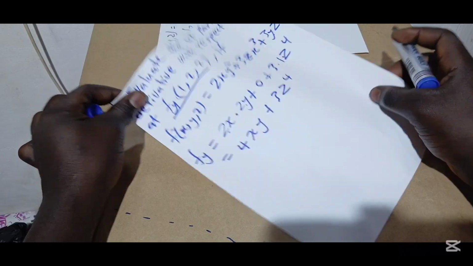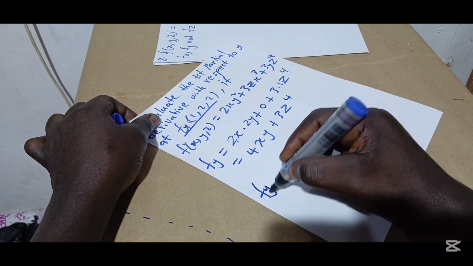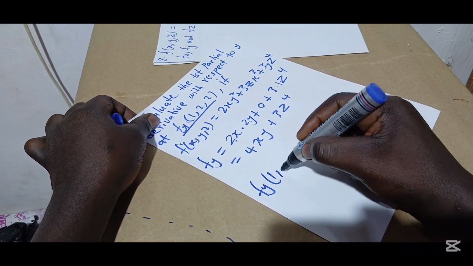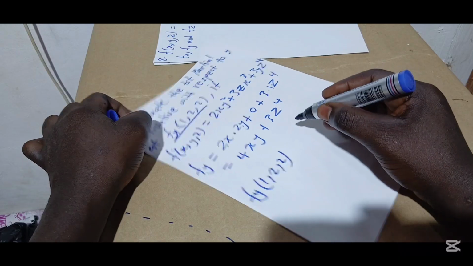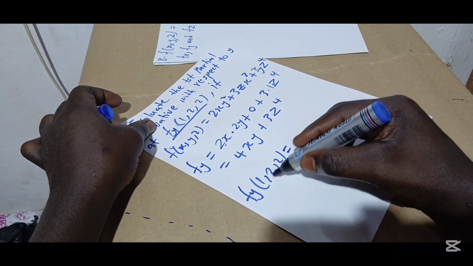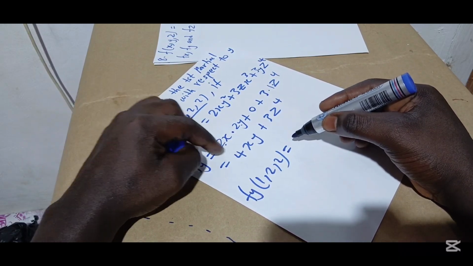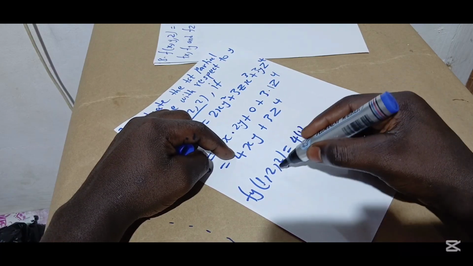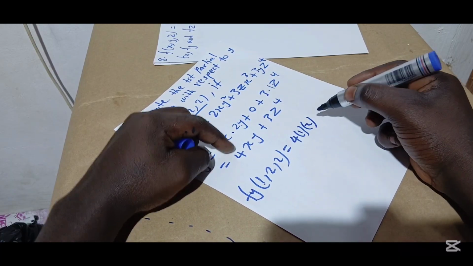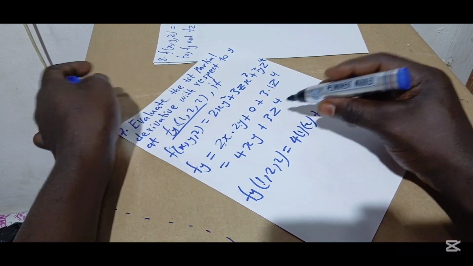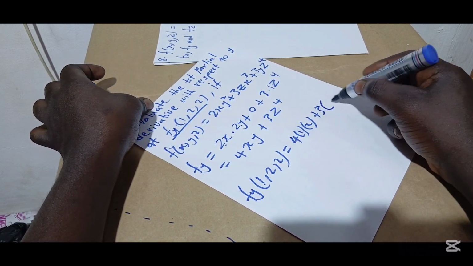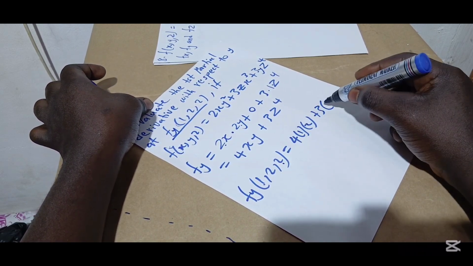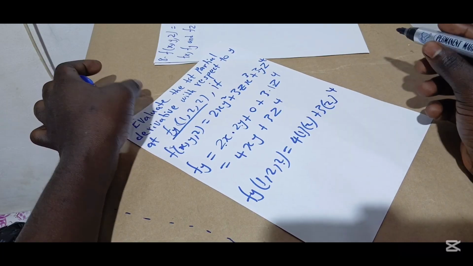And then we have to evaluate fy at the point (1, 2, 2). So in this case, fy at (1, 2, 2) is going to give us 4 here, and x is 1, y is 2, plus we have 3 z to the power 4. z is also 2, to the power 4.